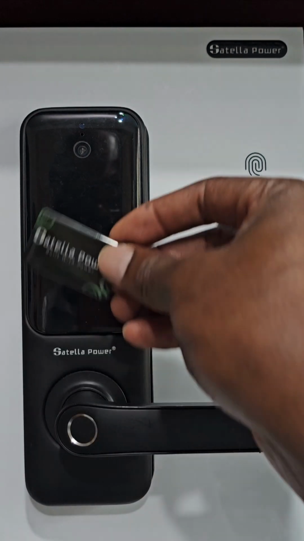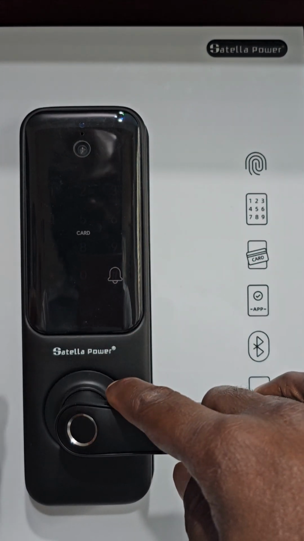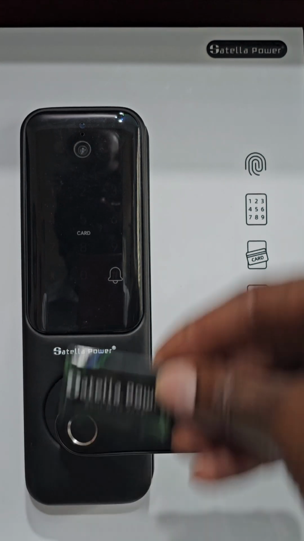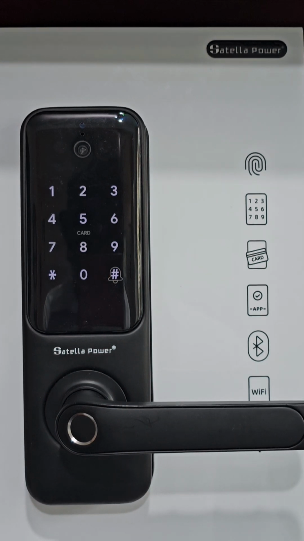And then let's try. Let's cancel this one. There you go. Let's try again. There you go. This user has been deleted.